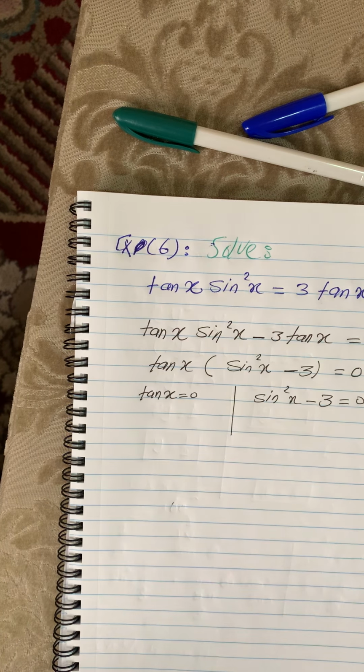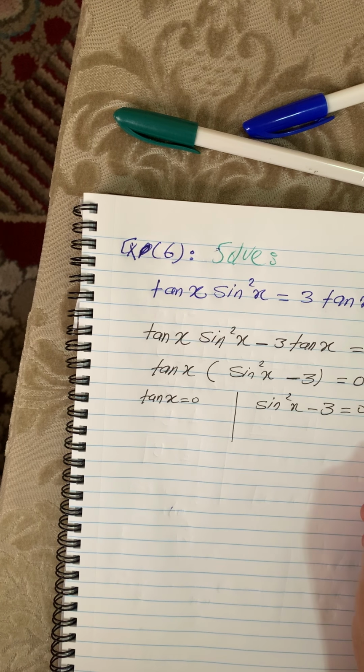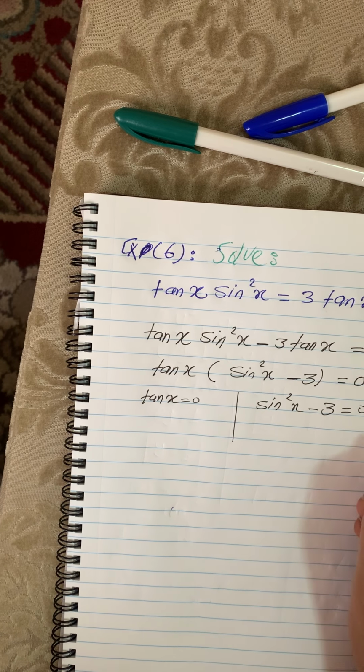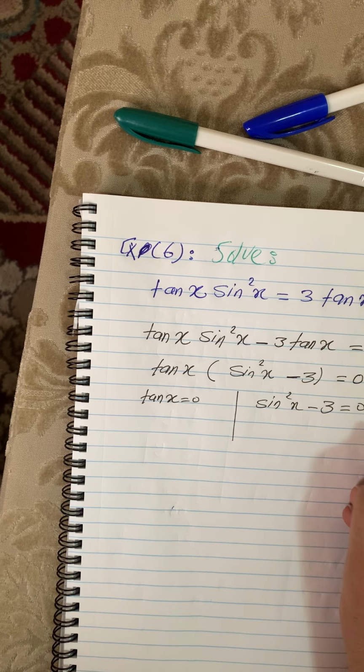For this one, tan x equals 0. Tan means sine over cosine. Tan x equals 0 is like sine x equals 0, so the second coordinate is 0. Here the angle, the point here is 1 and 0. The point here is negative 1 and 0. So this is 0, this is pi.